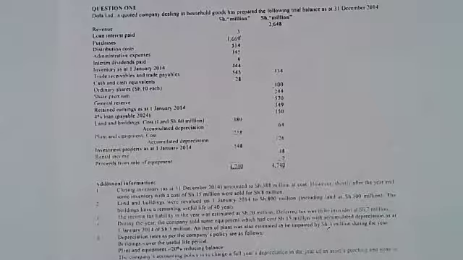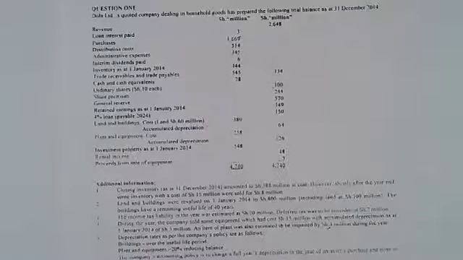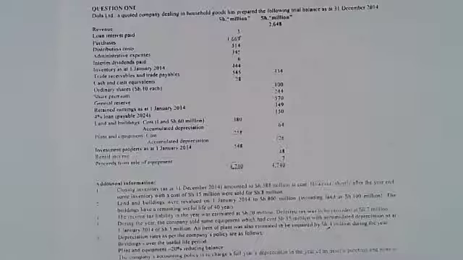Dora Limited, a quoted company dealing in household goods, has prepared the following trial balance as at 1st December 2014. So we have the revenue, the loan interest paid, purchases, distribution cost, admin expenses, interim dividend paid, inventory, trade receivable and trade payable. We have cash and cash equivalents, ordinary share premium, general reserves, retained earnings, 4% loan payable. We have land and buildings, both at cost and accumulated depreciation. Plant and equipment at cost and accumulated depreciation. We have investment property. We have rental income. We have proceeds from sale of equipment.